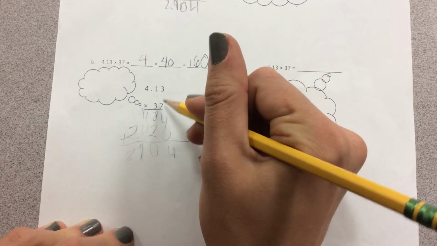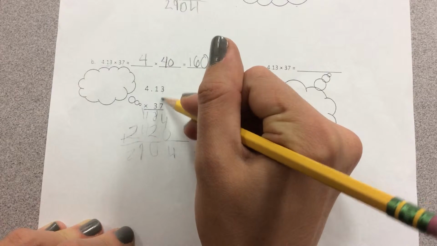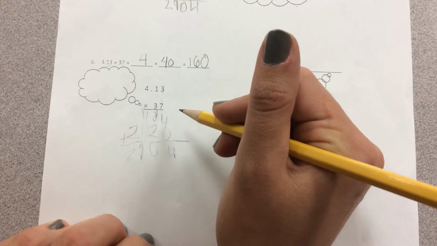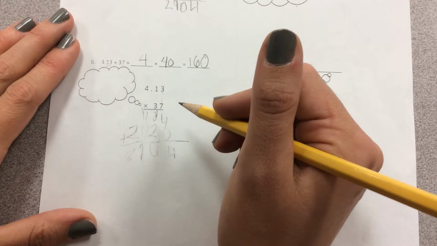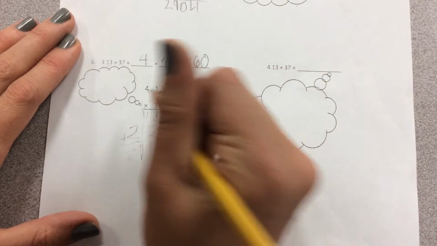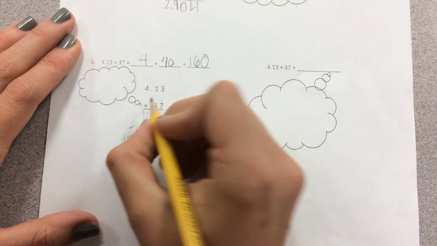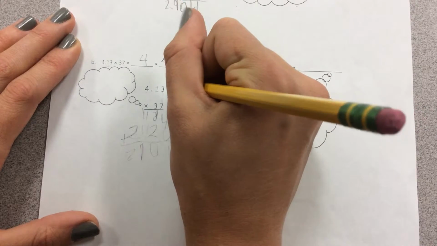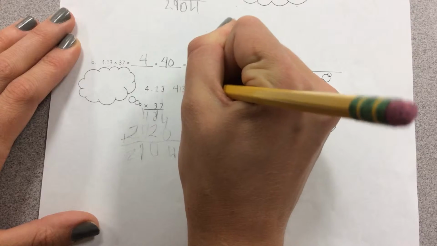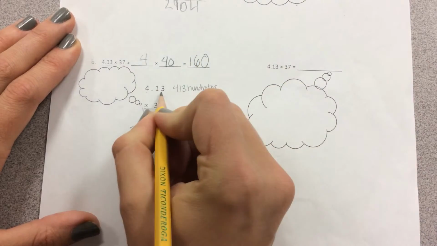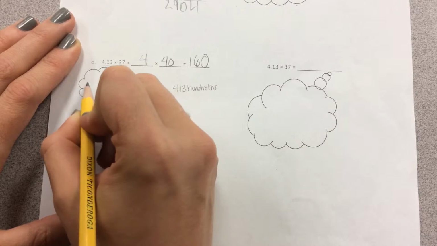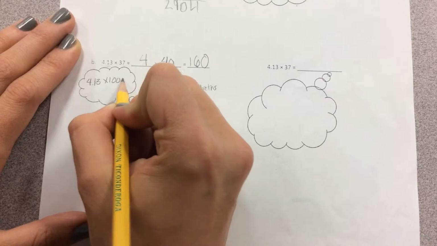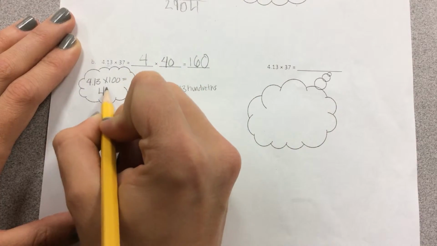Now look at this. I've got my 100 spot in the same column as my 1 spot. So this is just silly. I don't want to do this because this will confuse me. I've got my place values all mixed up. So in order to still have them lined up, I'm going to think, oh, 4 13/100ths is the same as 413 hundredths. I see that my last digit is in the 100 spot, so I'm going to think that 4 13/100ths times 100 is equal to 413.